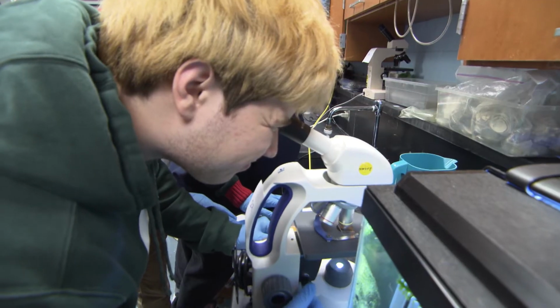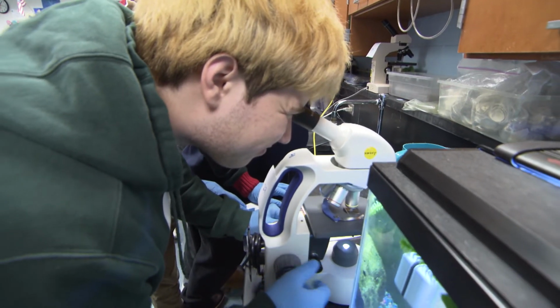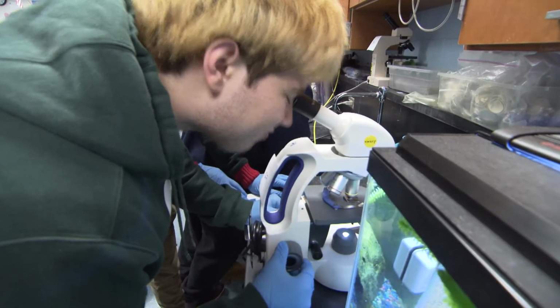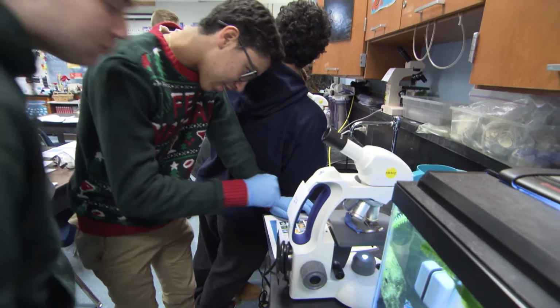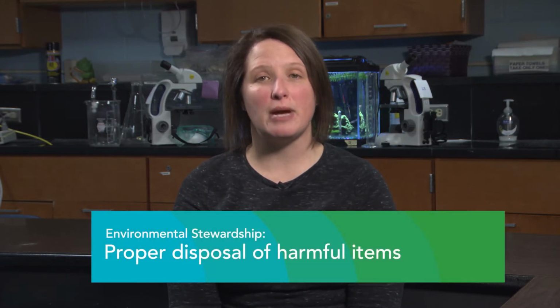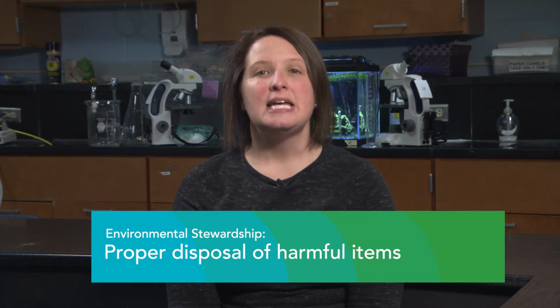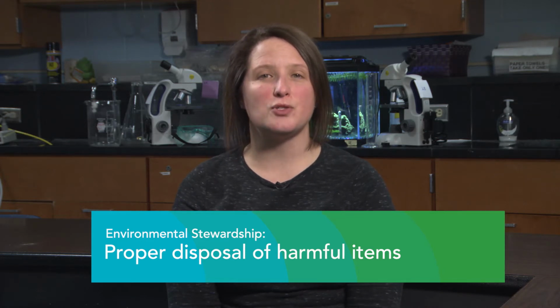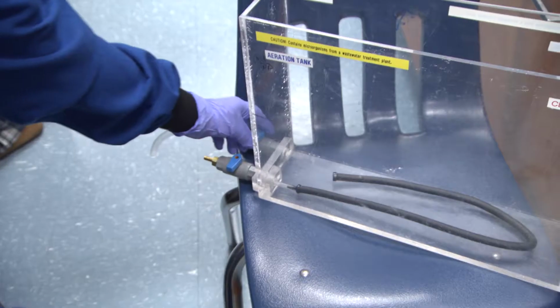The microorganisms will use the pollutants, ammonia, sugar, protein, and carbohydrates in the wastewater as food for themselves. These microorganisms are a key participant in the process of cleaning wastewater. It's important to recognize that microorganisms are susceptible to harsh chemicals and environmental changes such as temperature. Pouring excess household chemicals or paint down drains can disrupt the microorganism population. Take these harmful items to a hazardous waste site for proper disposal.